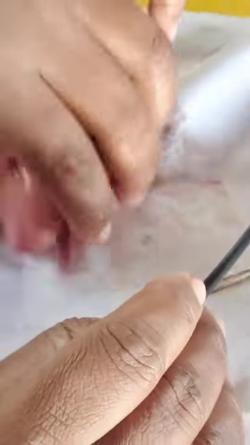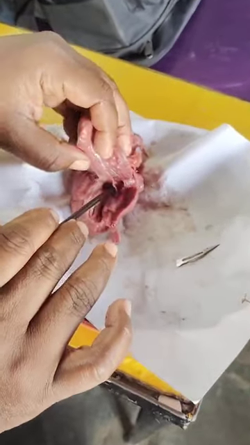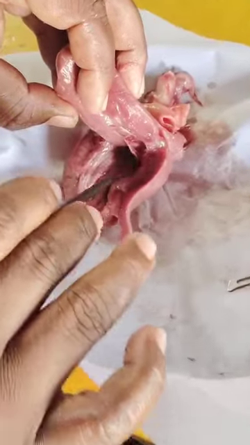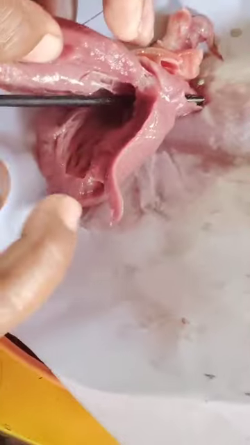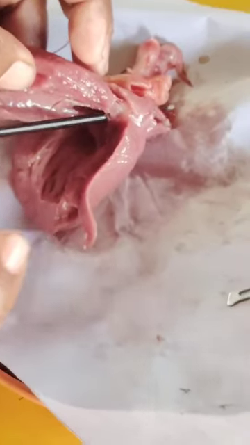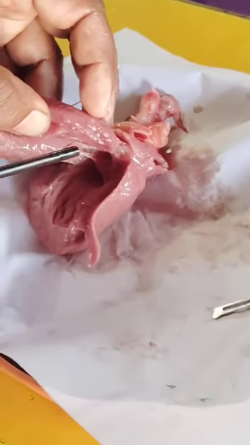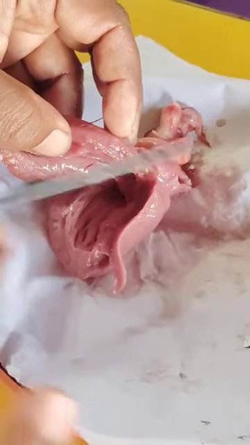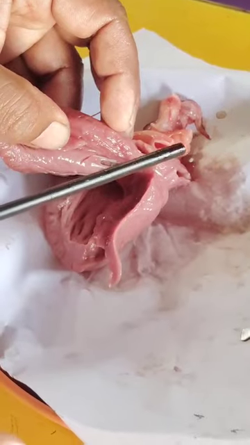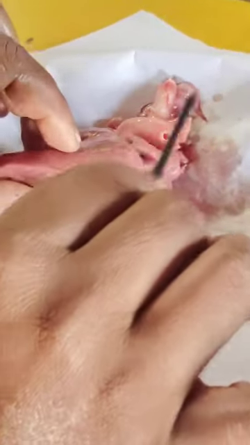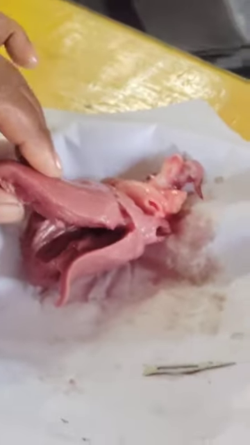Next, on this side, this is the left atrium and the left ventricle. From this left ventricle the aorta moves outside, collecting oxygenated blood. We know arteries carry oxygenated blood and veins carry deoxygenated blood, except the pulmonary arteries, which contain deoxygenated blood, and the pulmonary veins, which contain oxygenated blood.